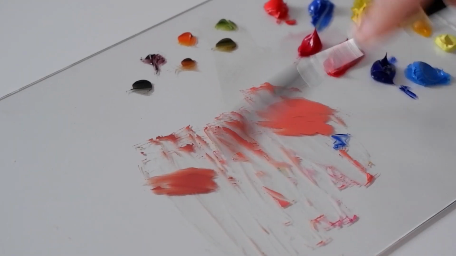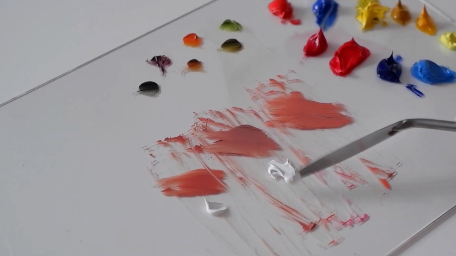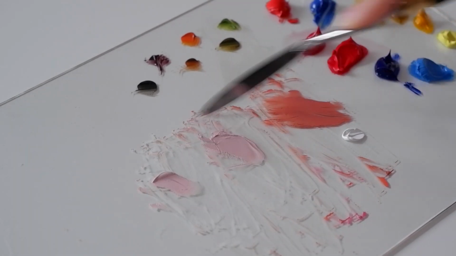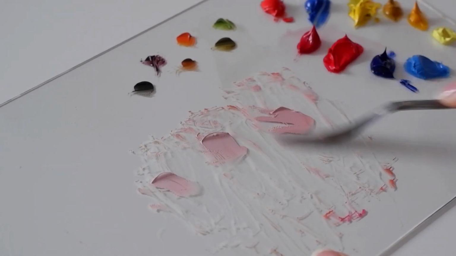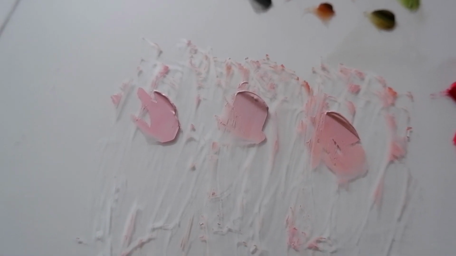After adding the same amount of cobalt blue we can see that the red deep is the cooler color. Finally adding a bit of white again, and here's the result. Colors are pretty much different, but only one pigment was different. When we paint a portrait, it can be this easy to pick the pigments right.